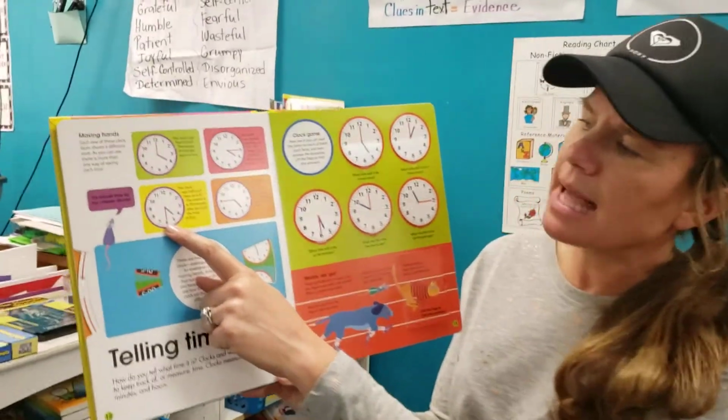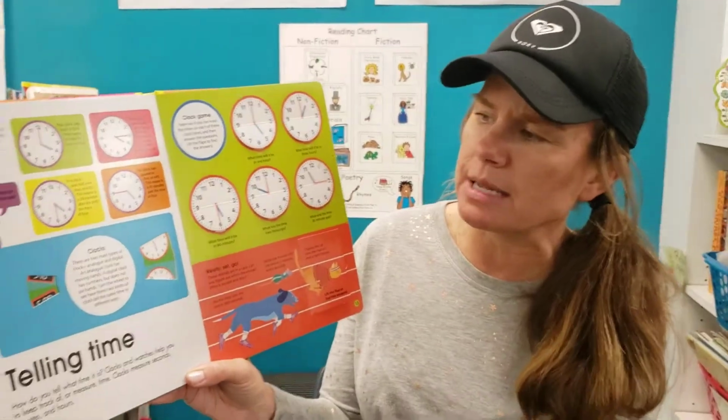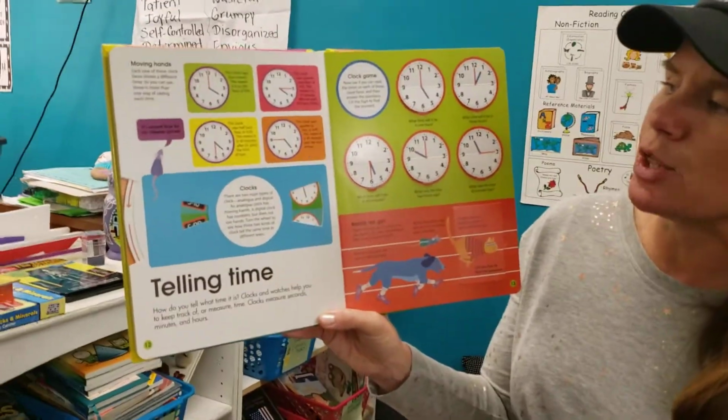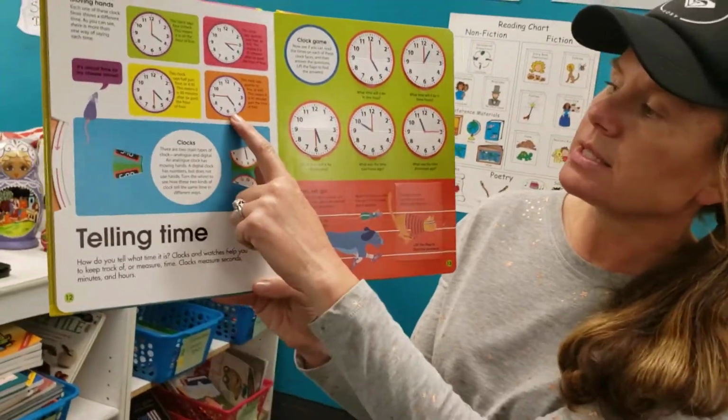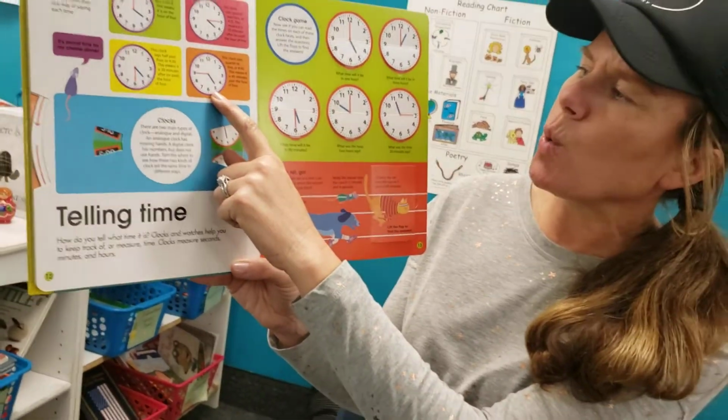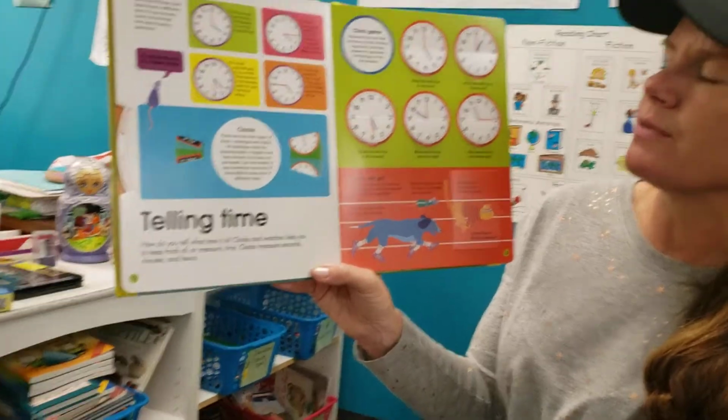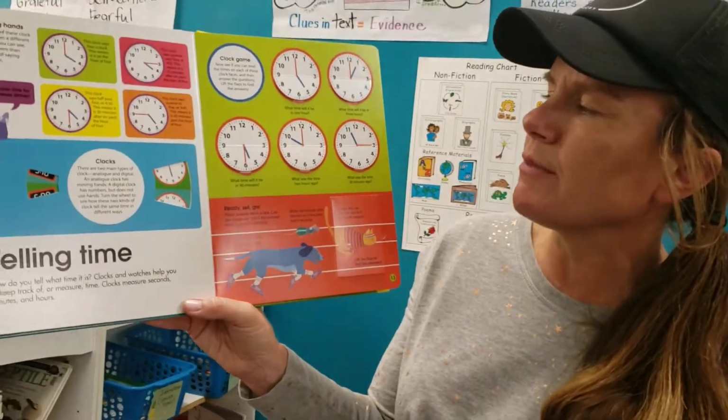This clock says 4:30. This means it is 30 minutes after or past the hour of 4. This clock here says 4:45. This means it is 45 minutes past the hour of 4.